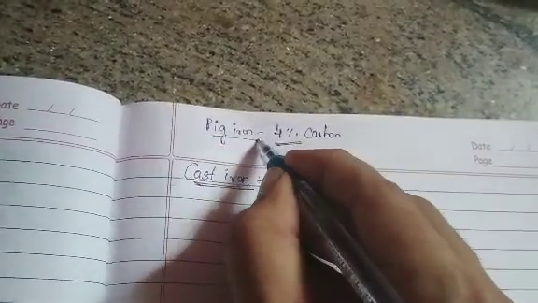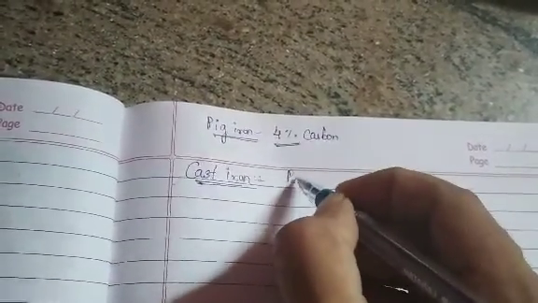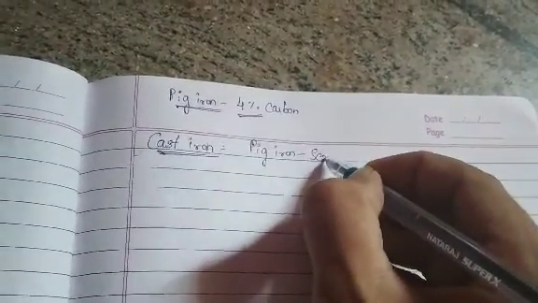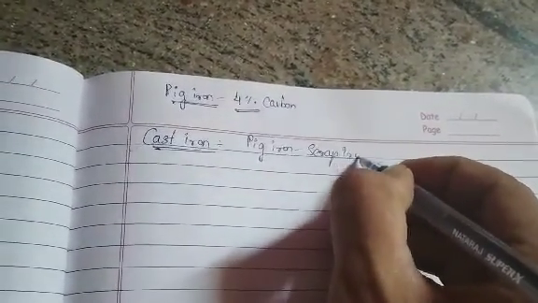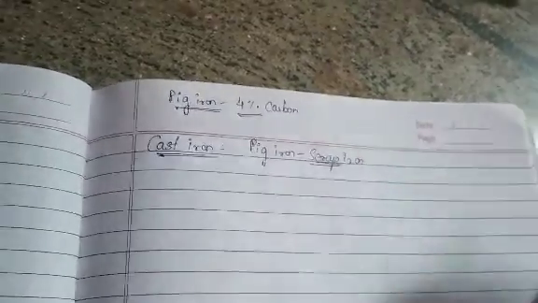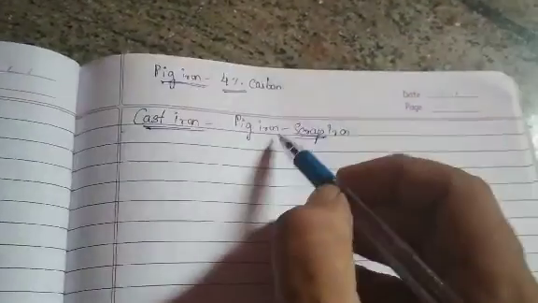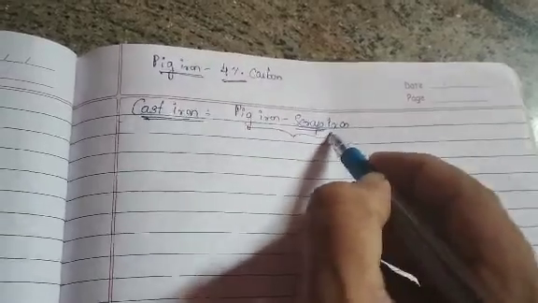Basically, the pig iron you have obtained is treated with scrap iron. Of course, it is heated in a reverberatory furnace, using the same content as in a blast furnace. So what happens when you do this?